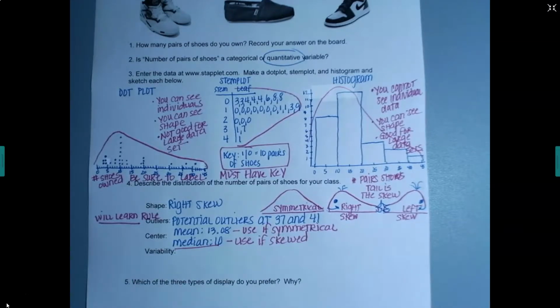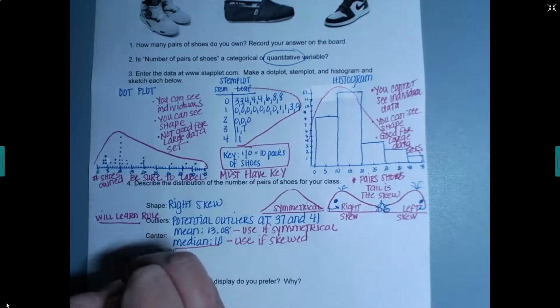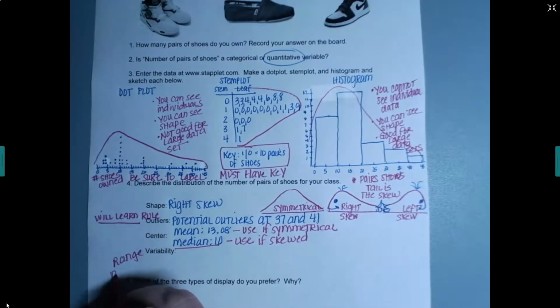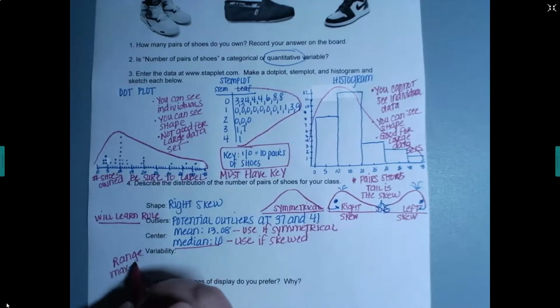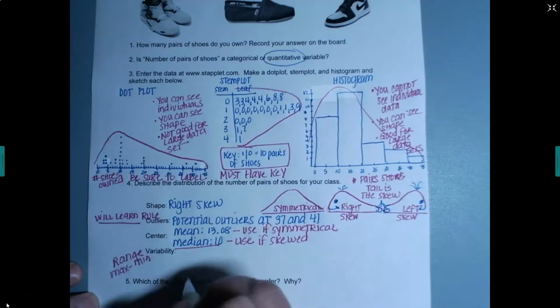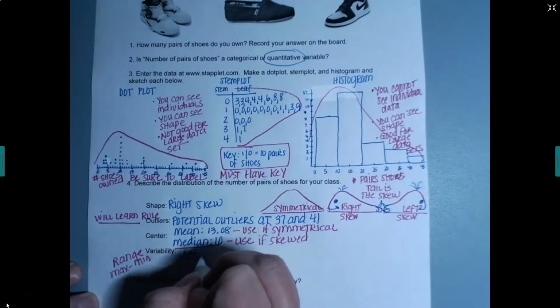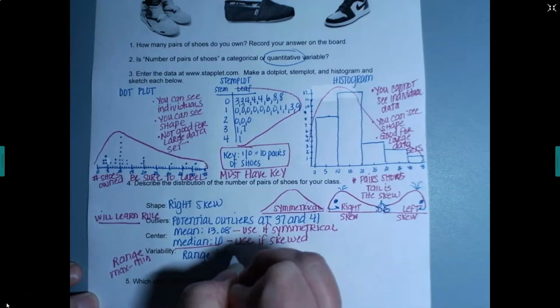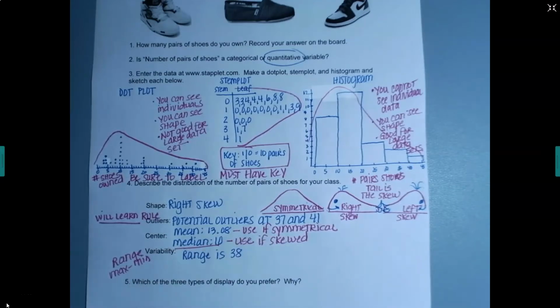Now your variability, for right now, we're going to talk about range. Your range is your max minus your min. Your biggest number minus your smallest number. If you look at your Statlet data, you can see that they don't tell you what the range is, but they tell you the minimum number, and they tell you the maximum number. So you can subtract and you can find out that the range is 38. So alone, this doesn't really tell you anything. This really comes into play when you start to describe two different distributions.